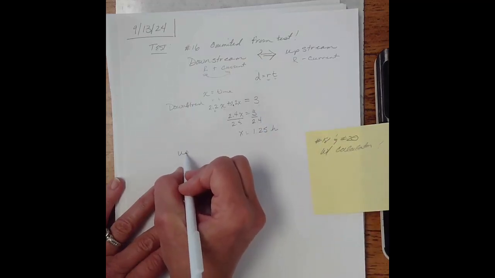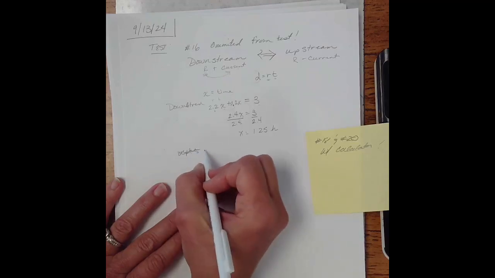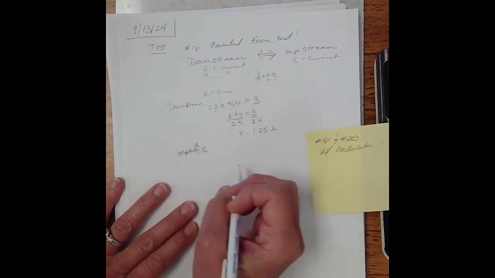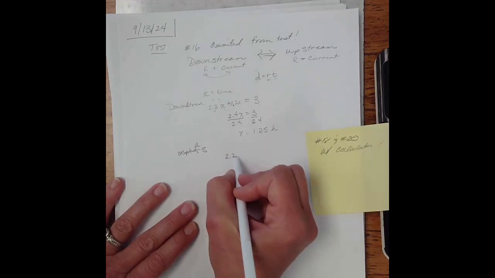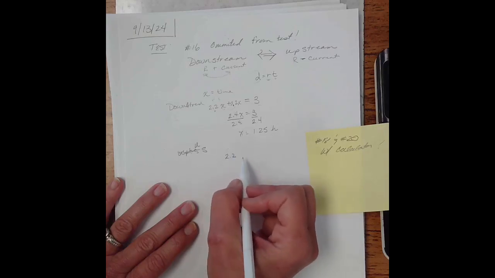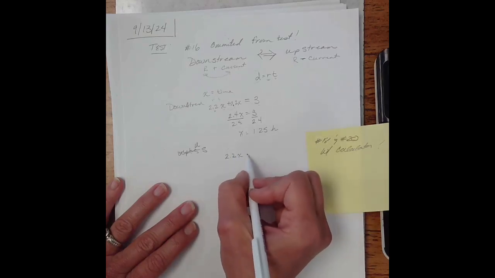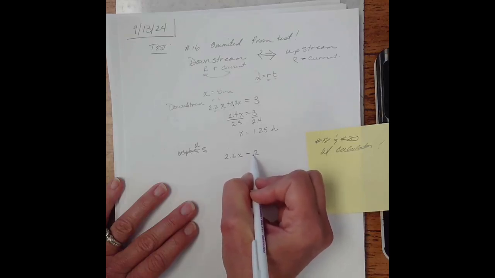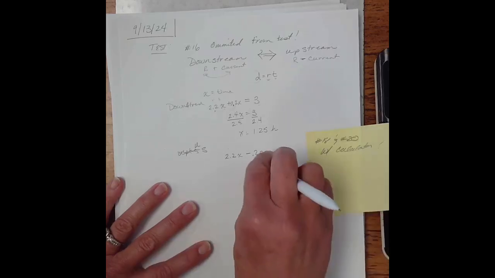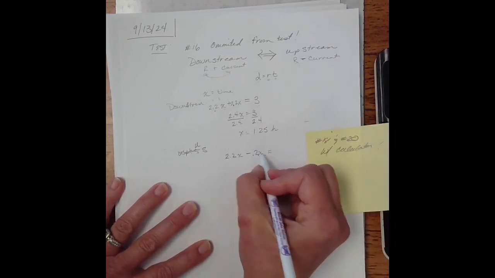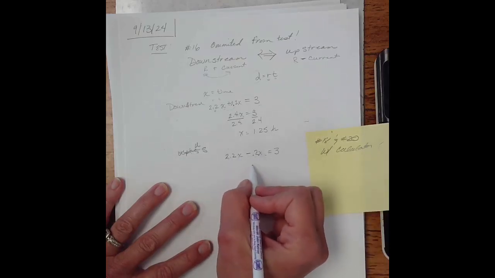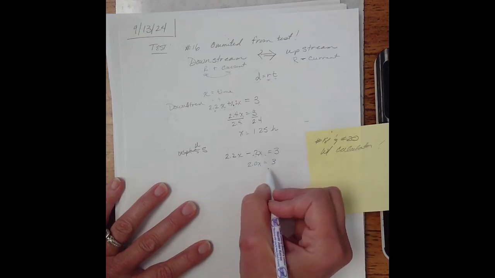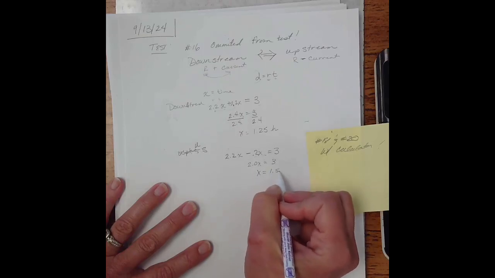Now upstream, goodness, I can't talk. Let me just do the U.S. because I can't seem to spell today. So remember, I'm going to subtract my current. I know 2.2 is my rate times my time, so that's going to be my x again. But this time I'm going against the current, so I'm going to subtract 0.2x. And then that is going to equal my distance, which is again 3. So I'll have 2.2x minus 0.2x, that's going to be 2.0x, or just 2x is equal to 3, and therefore x is going to equal 1.5 hours.